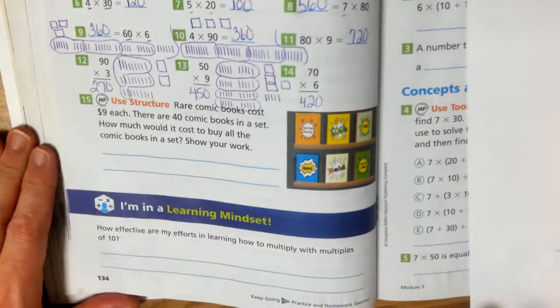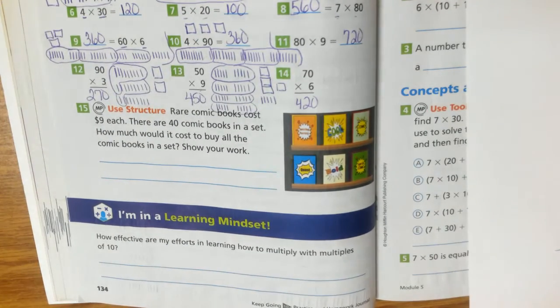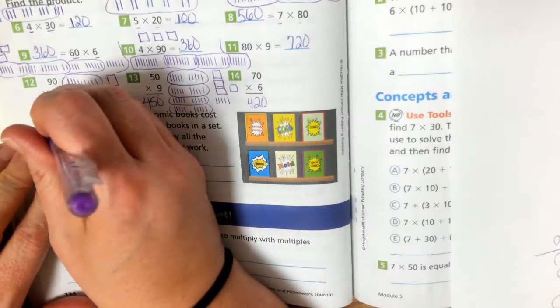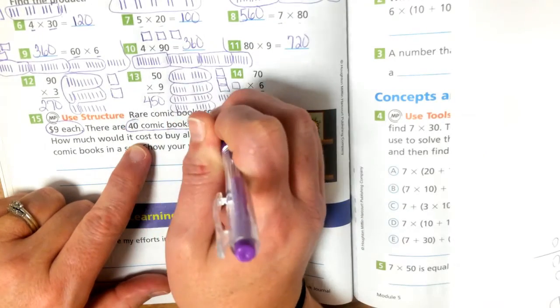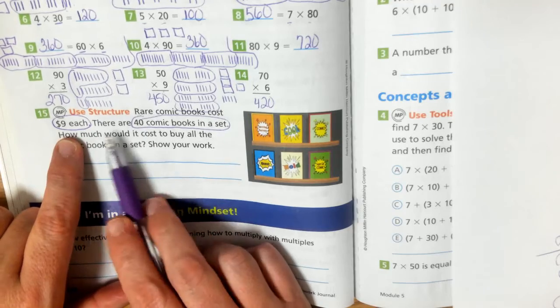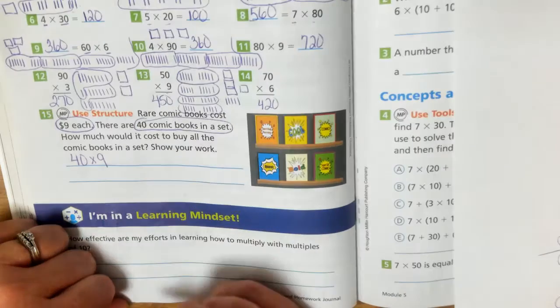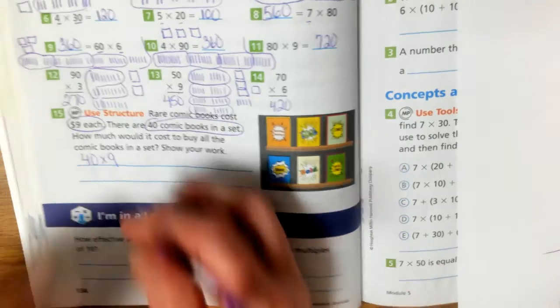And our last problem. Rare comic books cost $9 each. There are 40 comic books in a set. How much would it cost to buy all the comic books in a set? So rare comic books cost $9 each, and there are 40 comic books in every set. So we're going to need to multiply 40 times 9 to find out how much it would cost to buy all the comic books that are in one set.